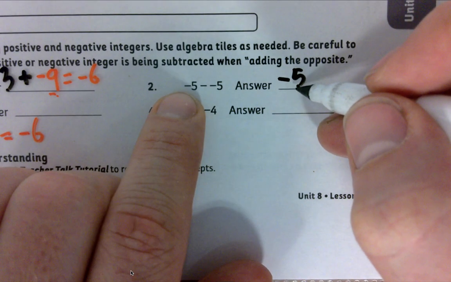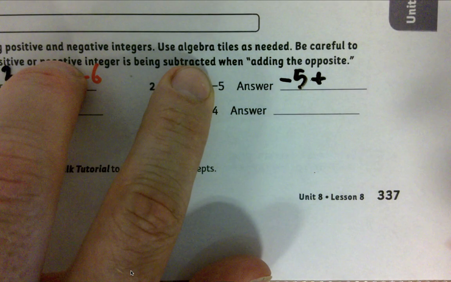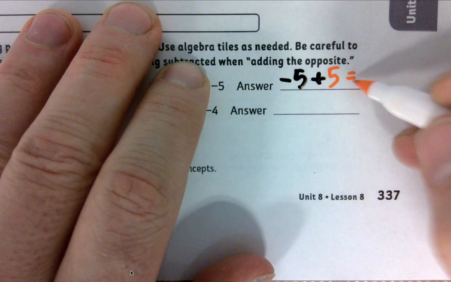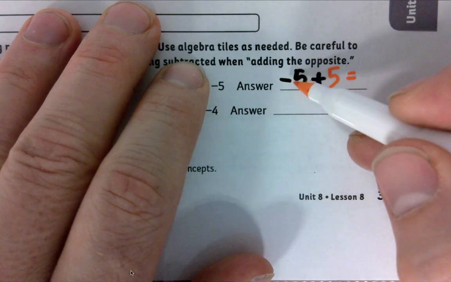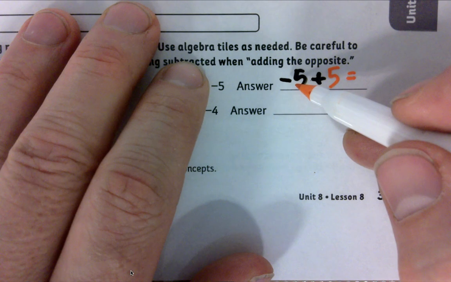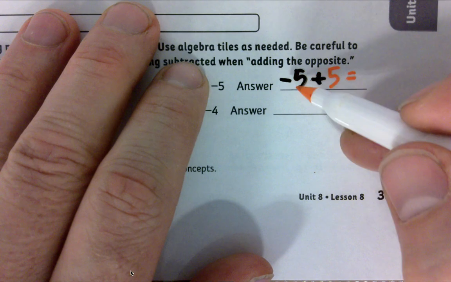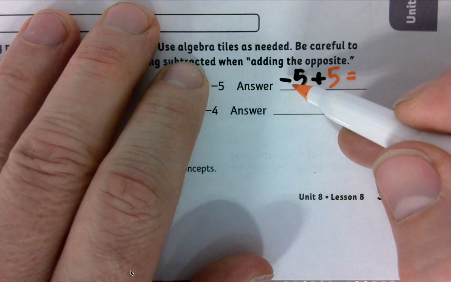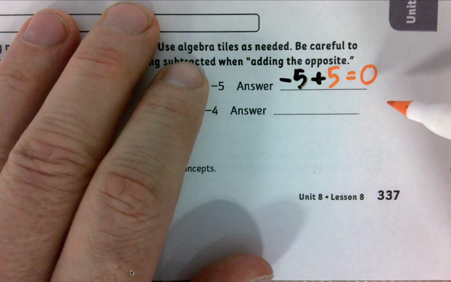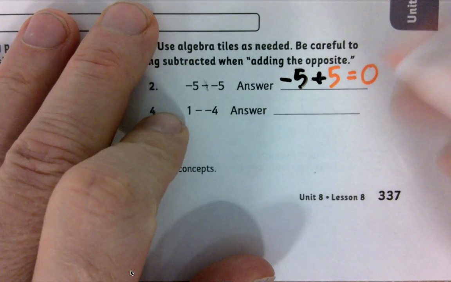A -5. Switch this to adding. And then immediately after that, what's the opposite of a -5? It's a +5. So you can think 5 red chips, 5 yellow chips, 5 red algebra tiles, 5 yellow algebra tiles. Or we can talk money. You owe me $5. That's a negative thing. But you bring $5 to school. Woot woot. You pay your debt. You don't owe me any money. You also don't have any money left over, so it's just 0.